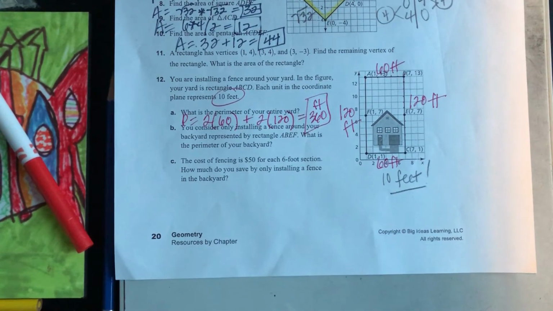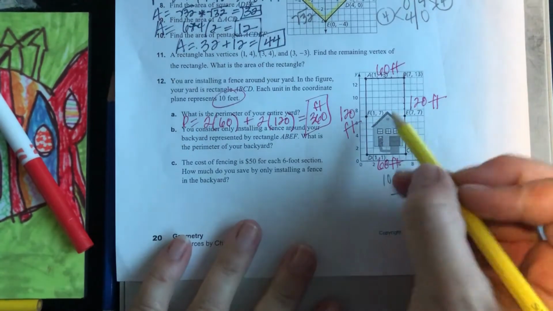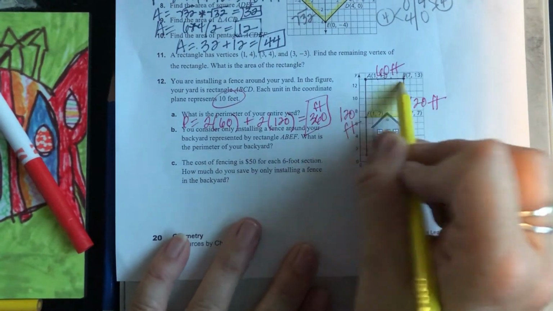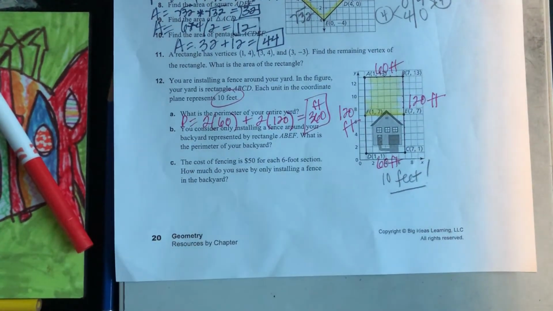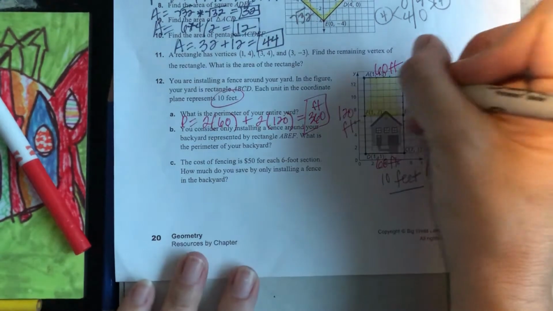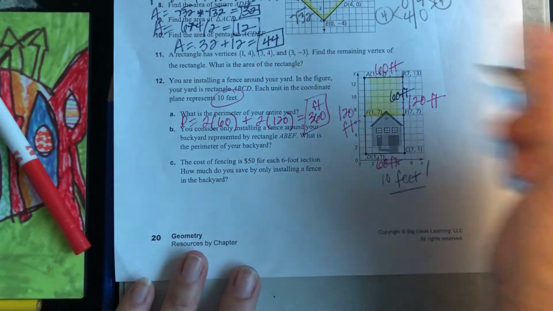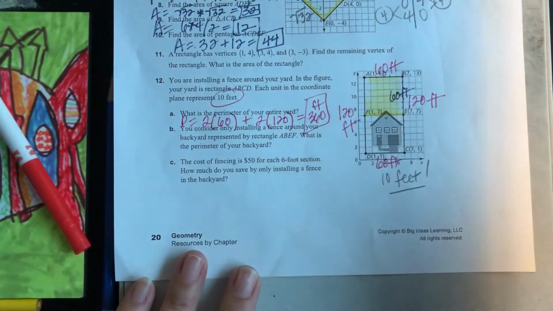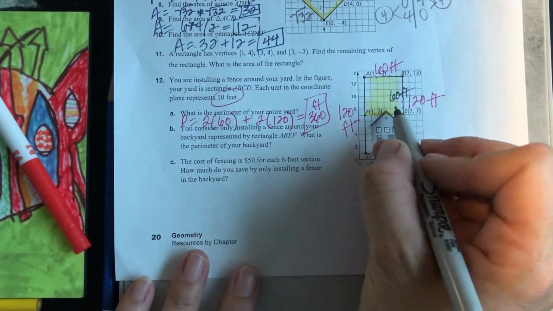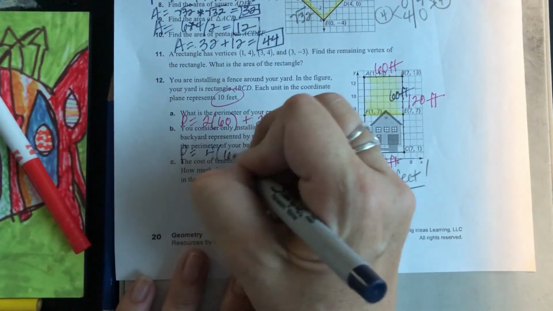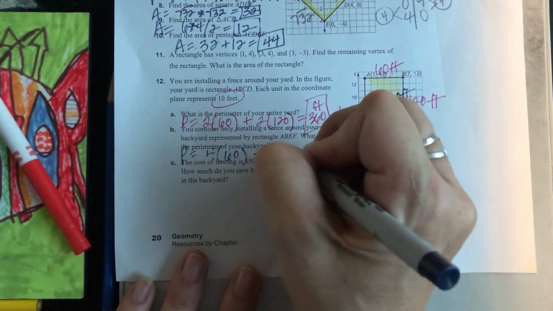You consider installing a fence around your backyard only. What's the perimeter of your backyard? So this is where they say, let's cut this off and just fence in this part. So I actually just cut the yard in half. This is 60 feet by 60 feet. The backyard is a perfect square, 60 feet on a side. What's the perimeter of the backyard? Well, the perimeter of the backyard is going to be 4 times 60 or 240 feet.